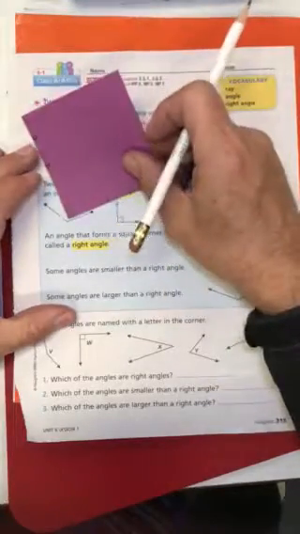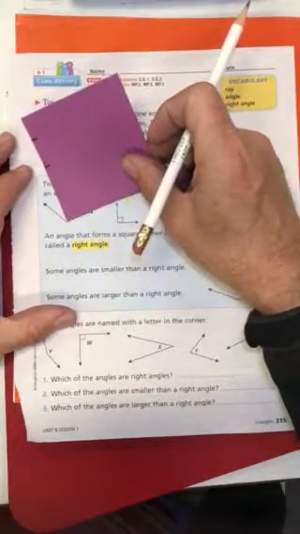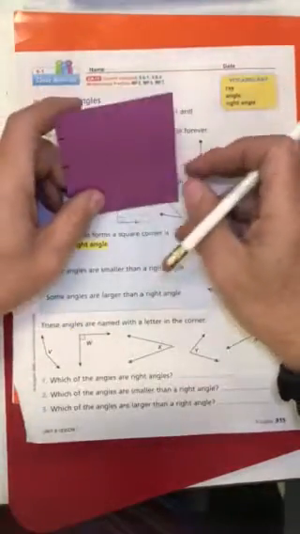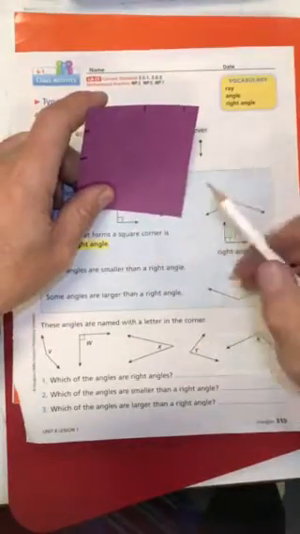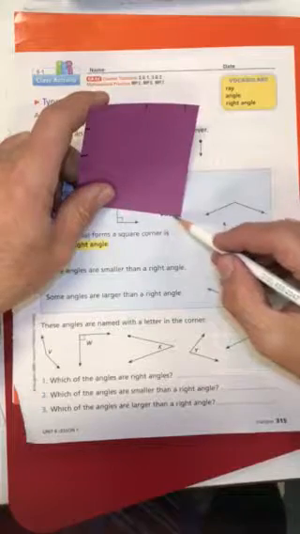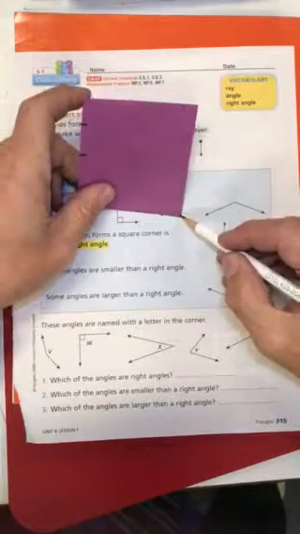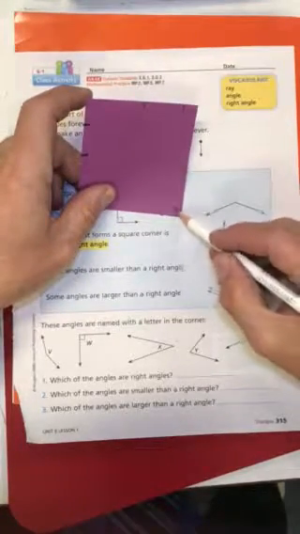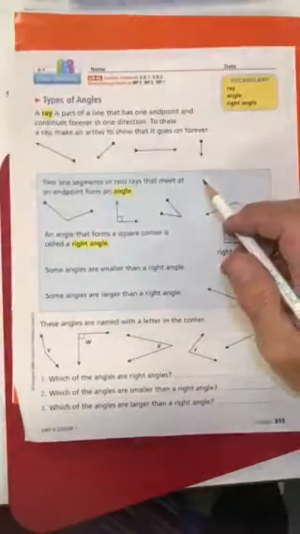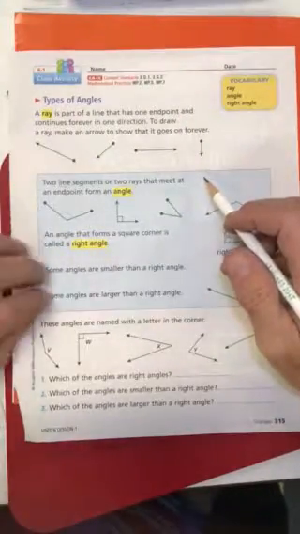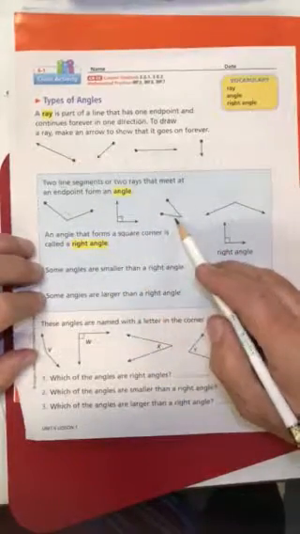If you hold a paper to this, it's greater than a right angle. If you hold a piece of paper to this one, you could see that one side lines up, but the other one's hidden, so that's less than a right angle. So they'll be asking you in this first lesson to identify if it's greater than, if it's a right angle, or if it's less than.